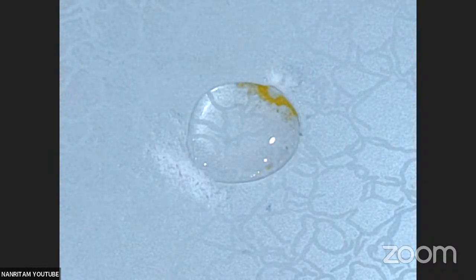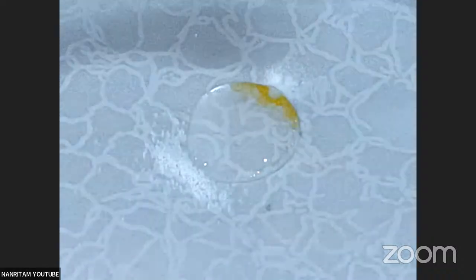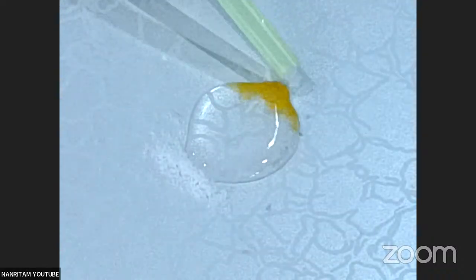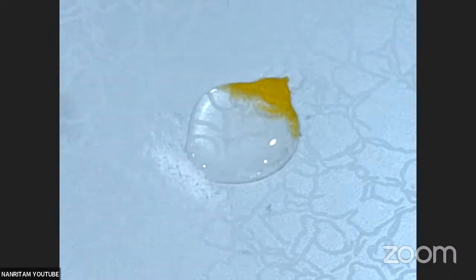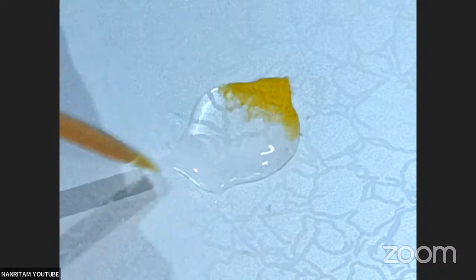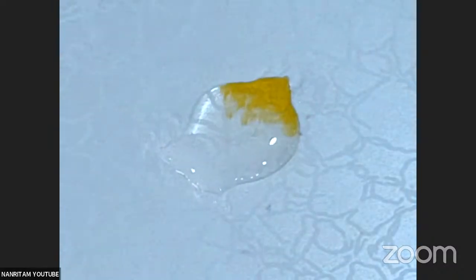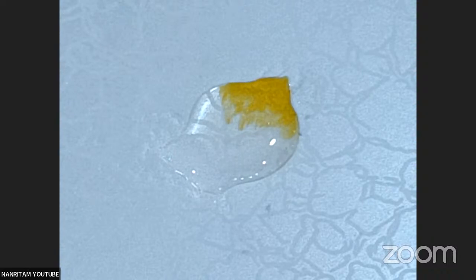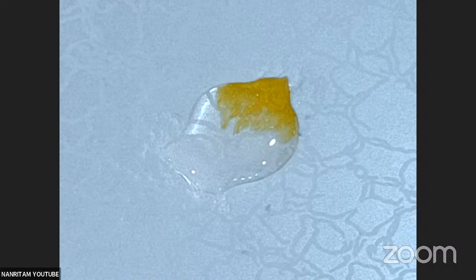I've taken lead nitrate and I am going to ask it to move forward, push it ahead towards the water. And from the other side, I will tell the other one, lead iodide, you also go. So you find that because I had already put the potassium iodide, it moved a little, but still look at the reaction.